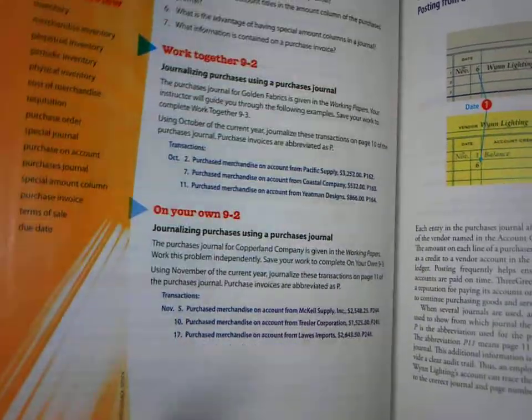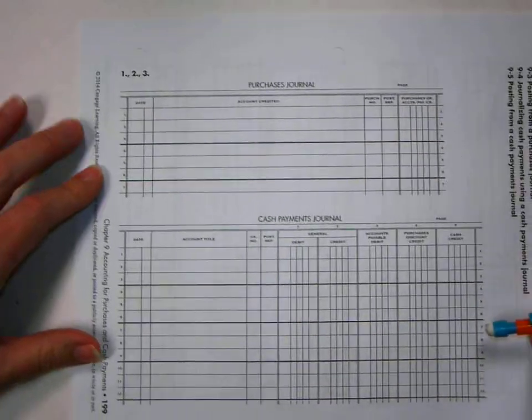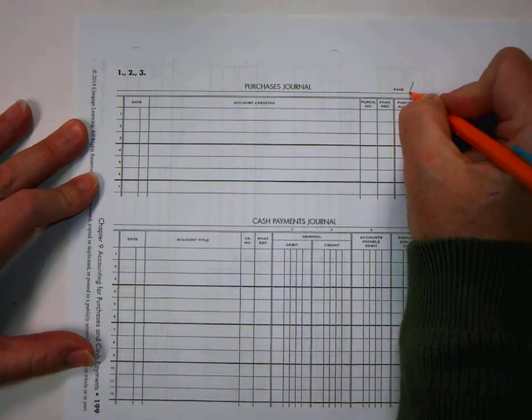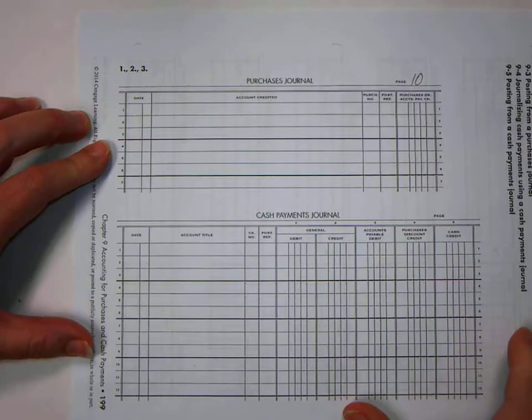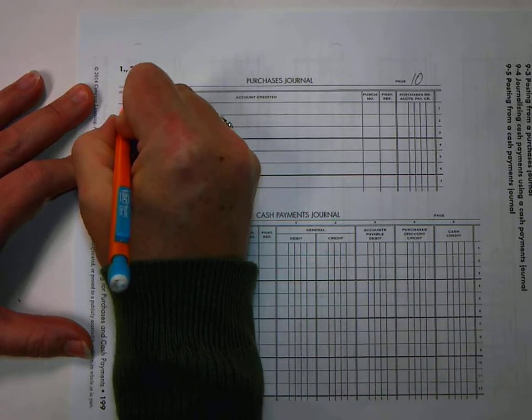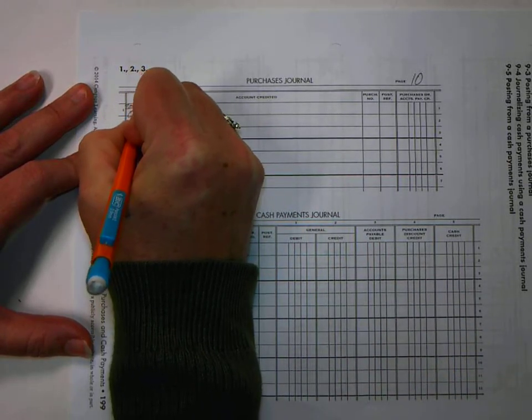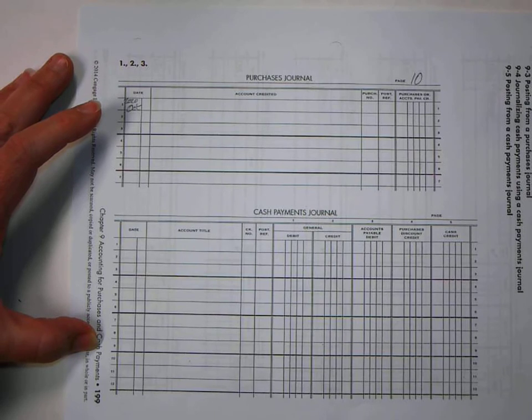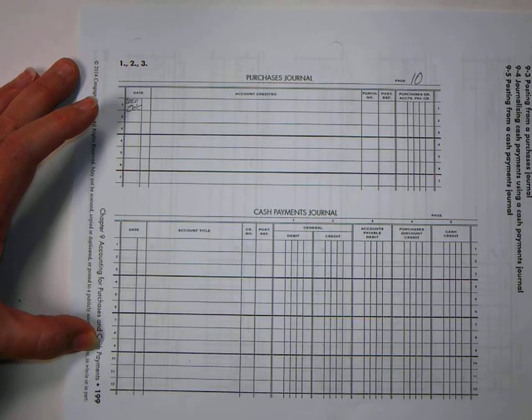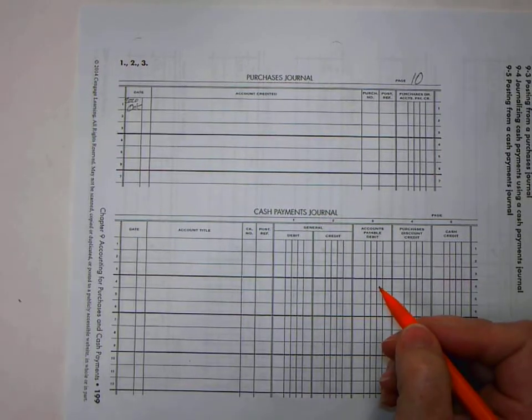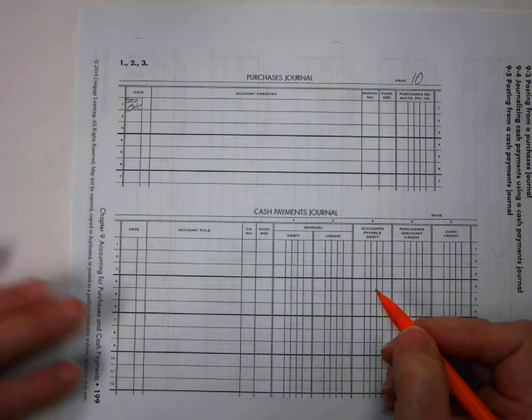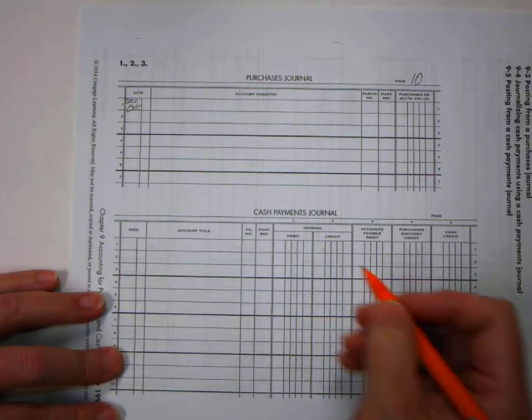All right, so let's go ahead and move over to our 9.2, working together, purchases journal. Did say we were on page 10. Okay, and October is our month. All right, and purchase merchandise on account from Pacific Supply.